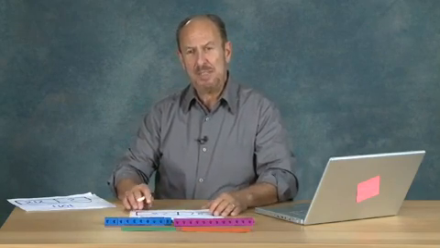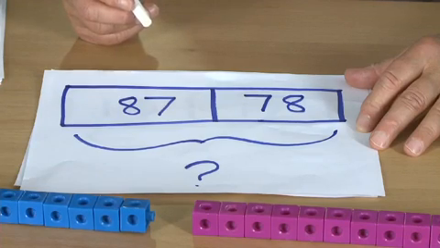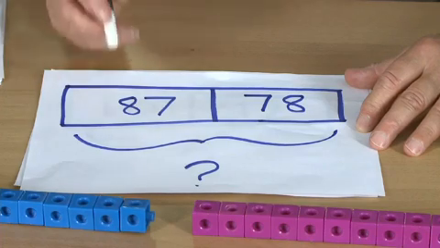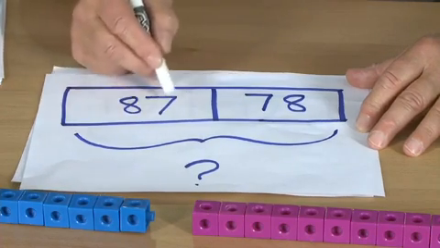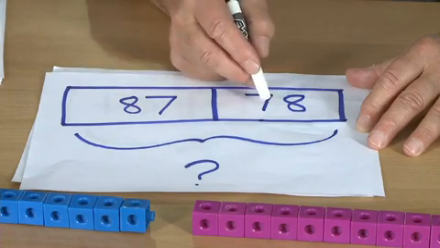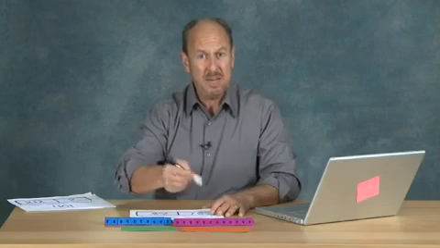And you're saying, well, that's too easy. What do I need a picture for? Well, the problems get harder pretty fast, right? So the next problem might be something like this. Jenny has 87 marbles, and her brother gives her 78 more. How many marbles does she have now? Well, again, the student draws the picture, the rectangle for 87, the rectangle for 78, and then the question mark for what? How many in all?